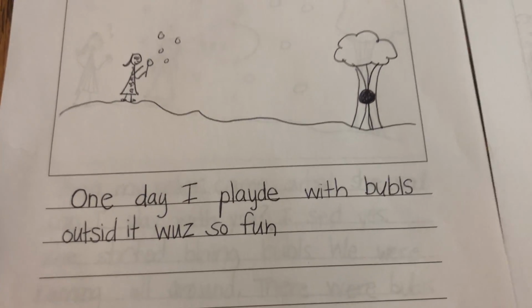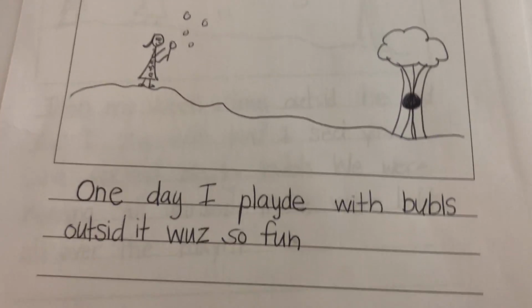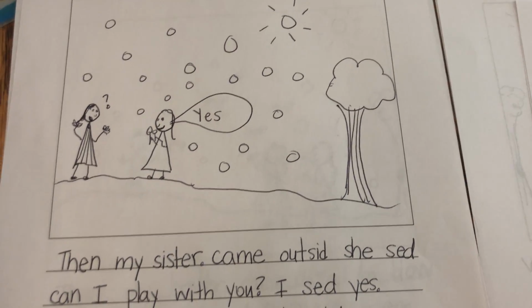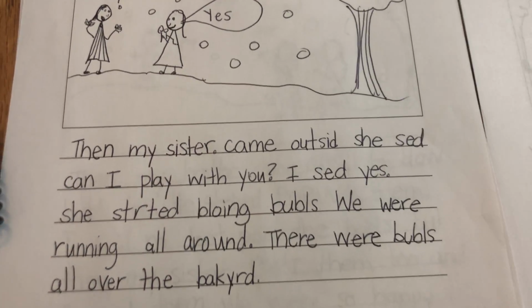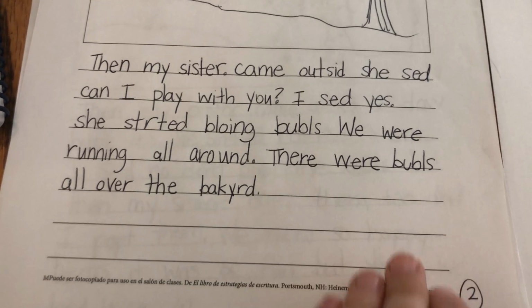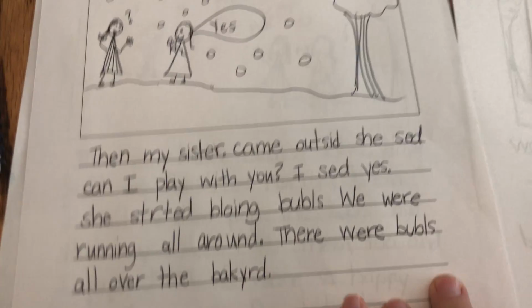Here's how her story goes. One day I played with bubbles outside. It was so fun. Then my sister came outside. She said, "Can I play with you?" I said, "Yes." She started blowing bubbles. We were running all around. There were bubbles all over the backyard.